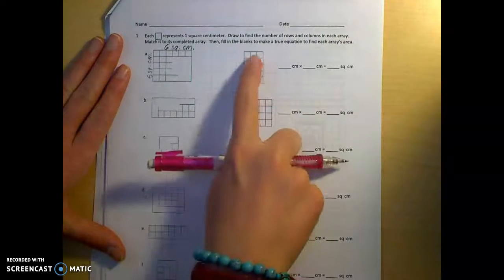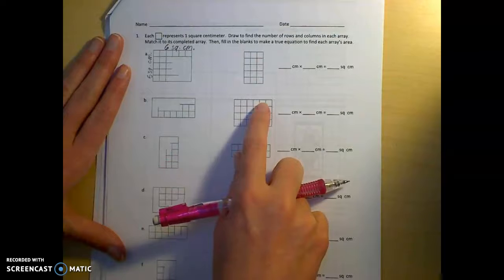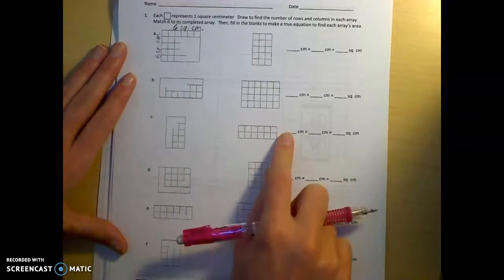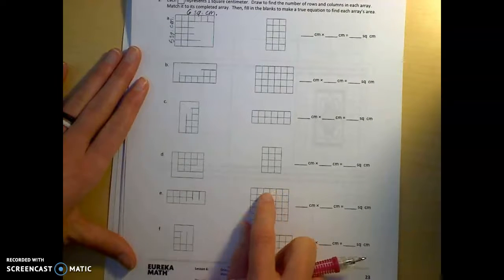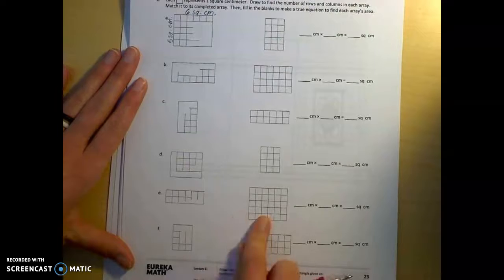So I know that that's 3 centimeters. No, that doesn't work. 1, 2, 3, 4, 5, 6. 1, 2, oh, that one doesn't work. It's 6 by 4. Oh, that's no way. 1, 2, 3. No, that one doesn't match. 1, 2, 3, 4, 5, 6. 1, 2, 3, 4, 5. Okay, so this is my completed array.